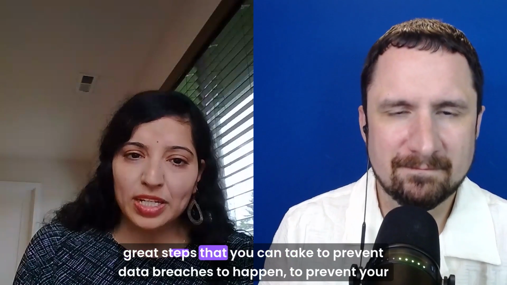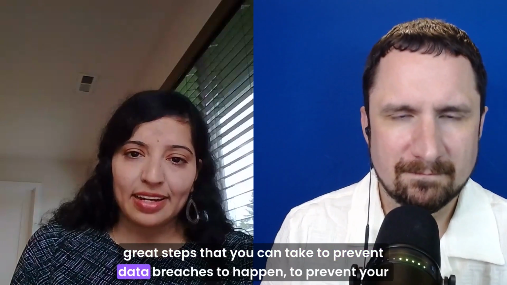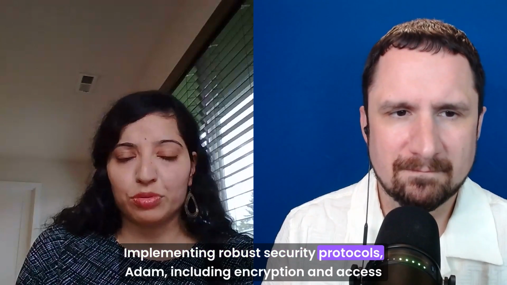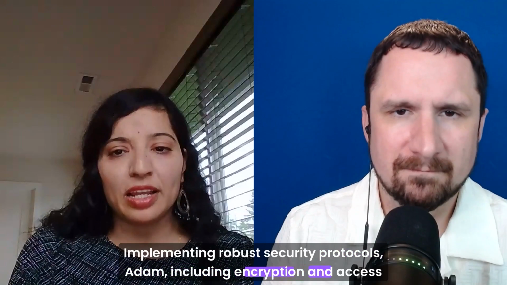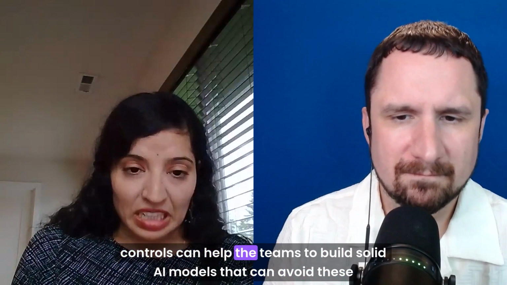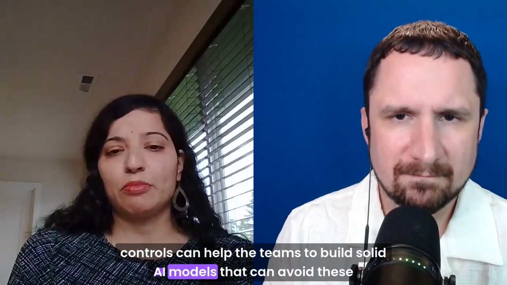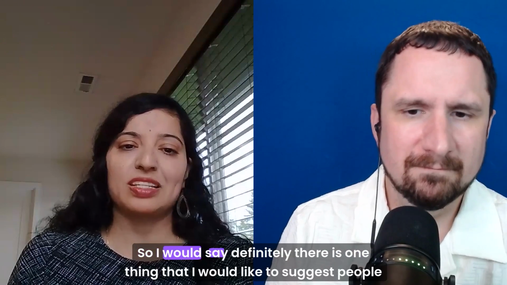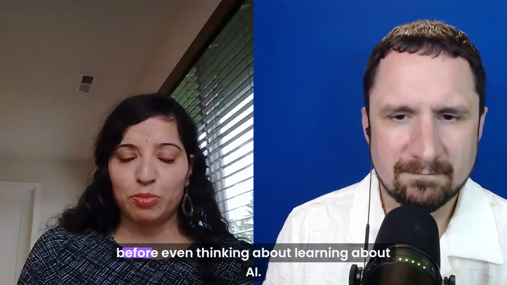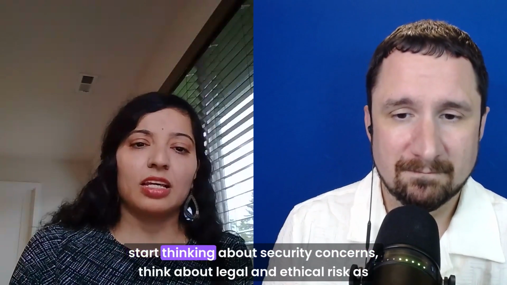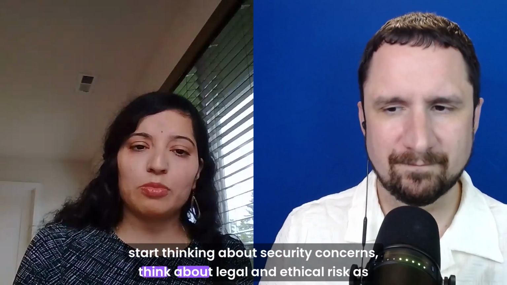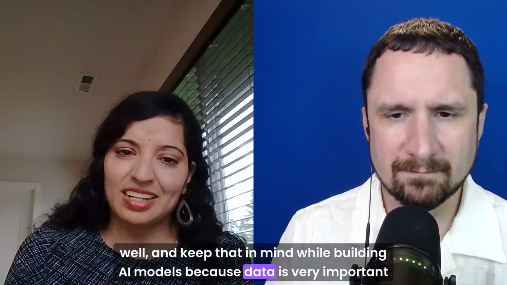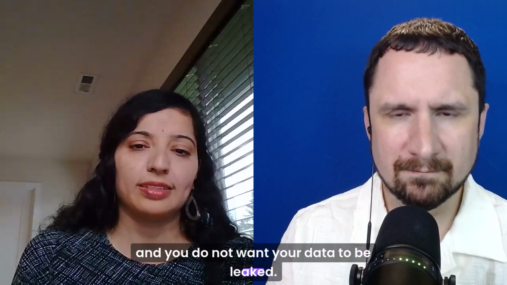These are the great steps that you can take to prevent data breaches from happening, to prevent your model from being vulnerable. Implementing robust security protocols, Adam, including encryption and access controls, can help the teams build solid AI models that can avoid these vulnerabilities and these risks later on. So there is one thing that I would like to suggest to people: before even thinking about learning about AI, start thinking about security concerns. Think about legal and ethical risk as well, and keep that in mind while building AI models, because data is very important and you do not want your data to be leaked.